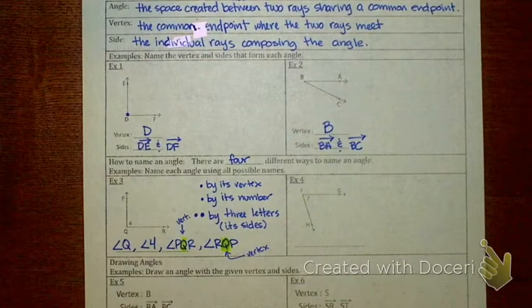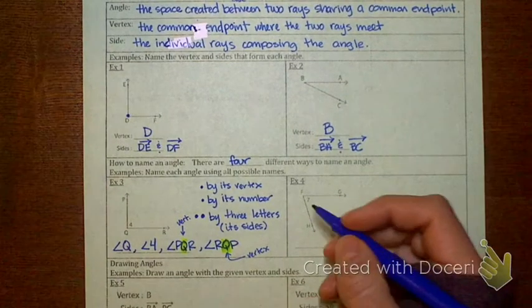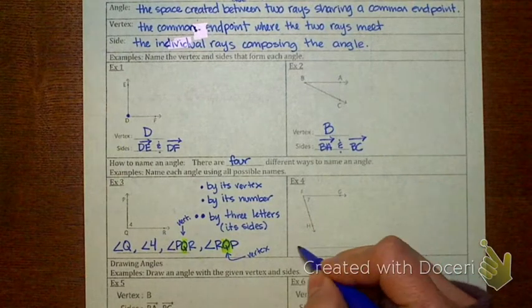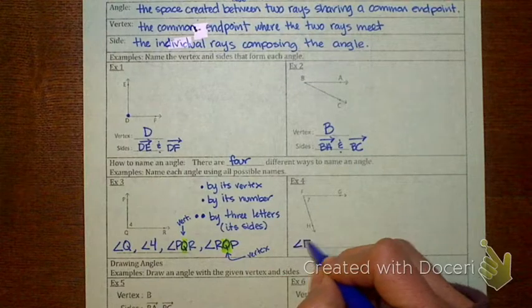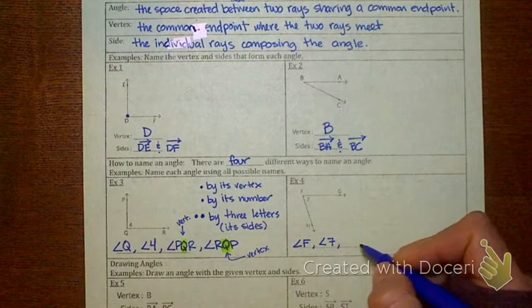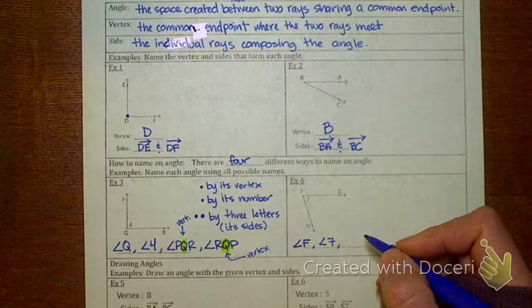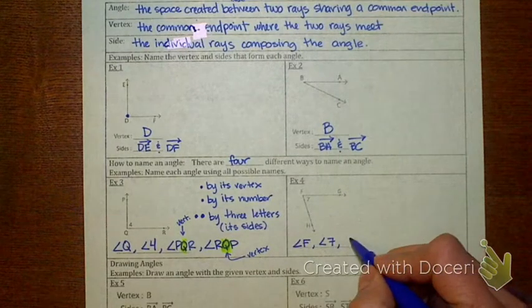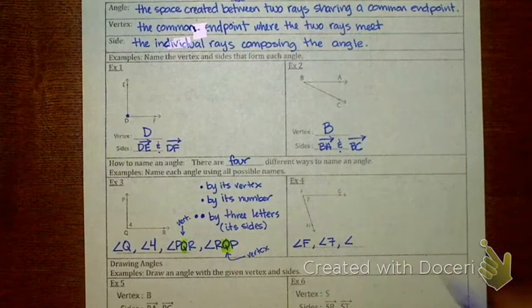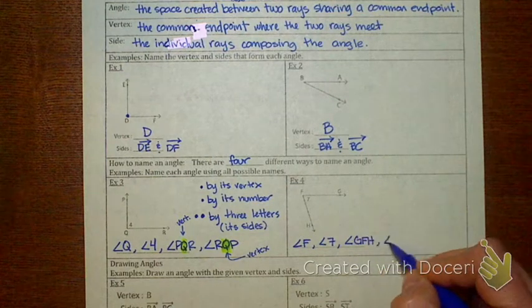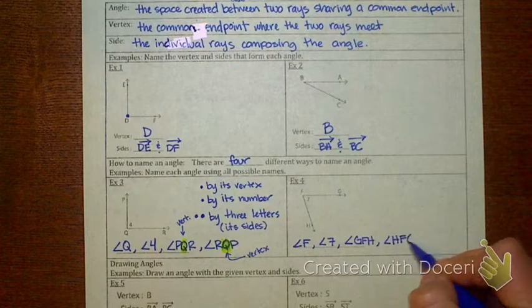All right, let's come back together, okay? So, if I'm naming this by its vertex, what is the name of the angle by its vertex? Angle F. What about by its number? Angle 7. Then, if I'm naming it by its 3 letters, what letter must be in the middle? F. Okay, so I could name it G, F, H, or H, F, G.